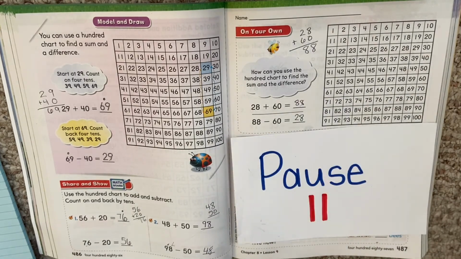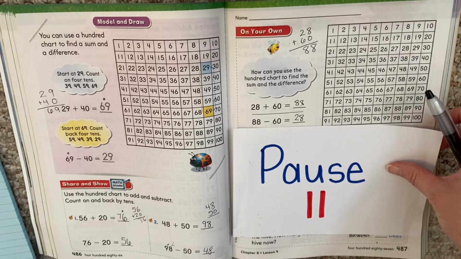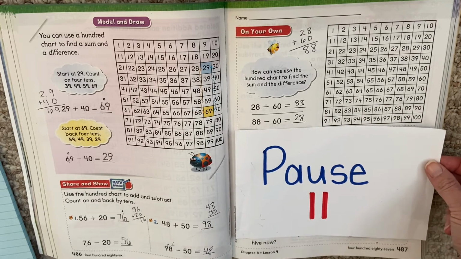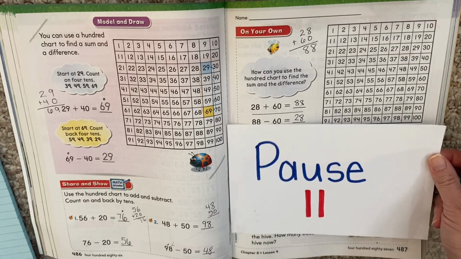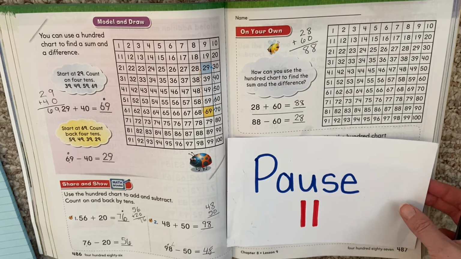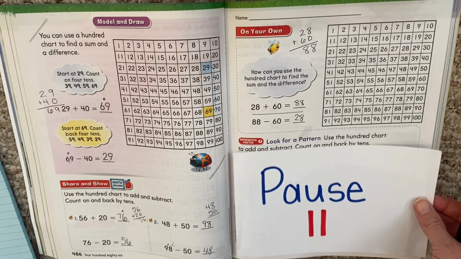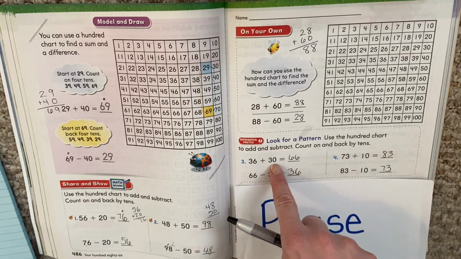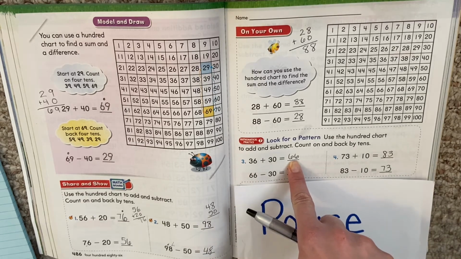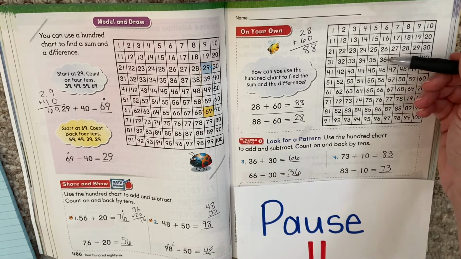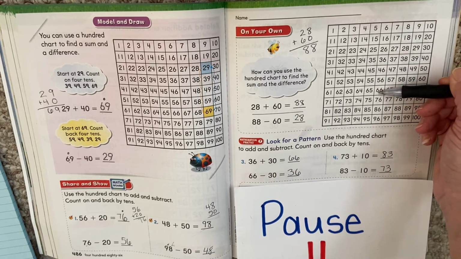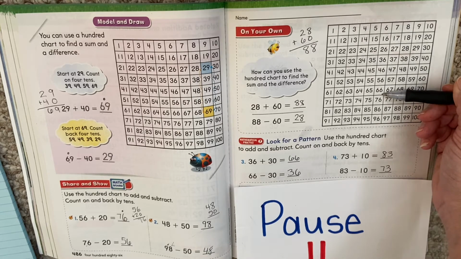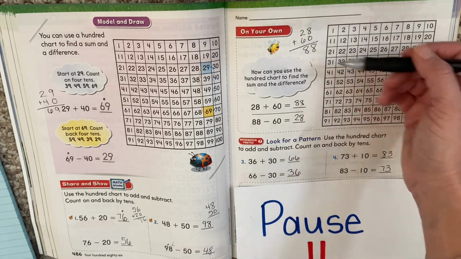All right, my first graders, if you are hitting play, you are ready to check your work. So let's take a look. If you haven't done the work that's under here, make sure you stop and get that done first so that you're practicing. All right, we had 36 plus 30. You should have gotten 66. Maybe you used your hundreds chart, found 36, counted down by tens, 10, 20, 30. There's 66. Or you wrote your problem and lined it up.